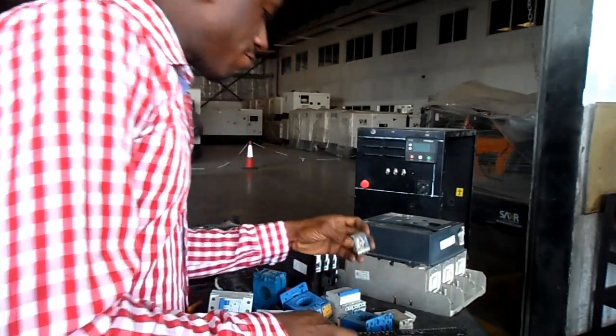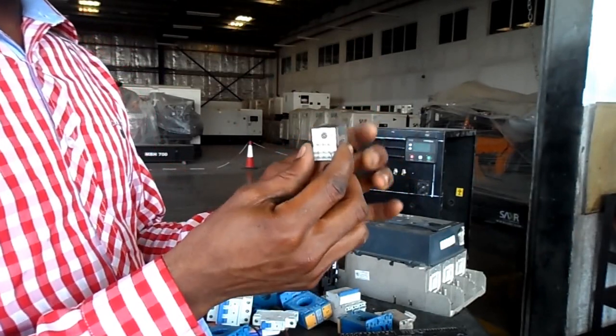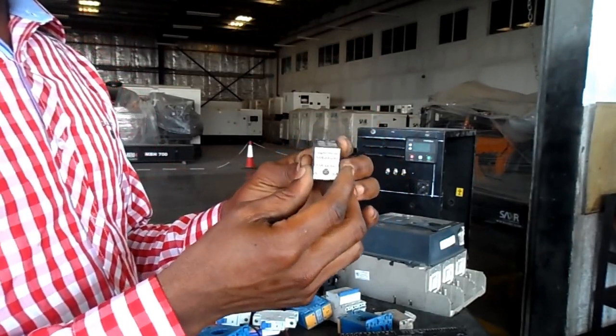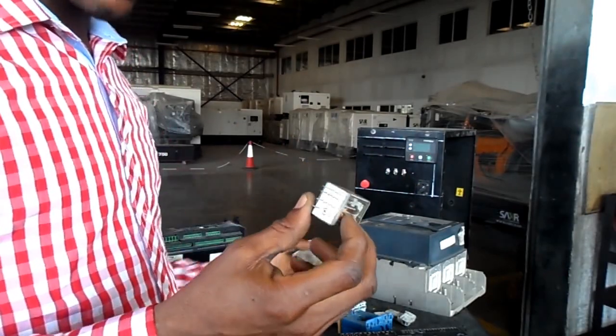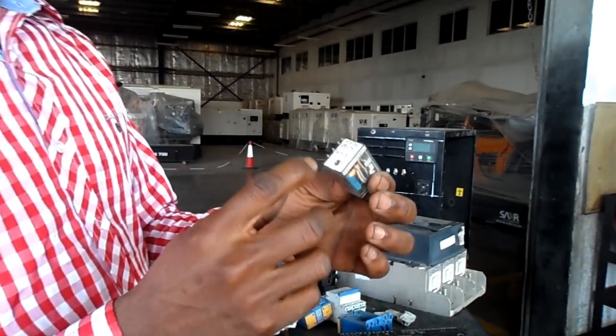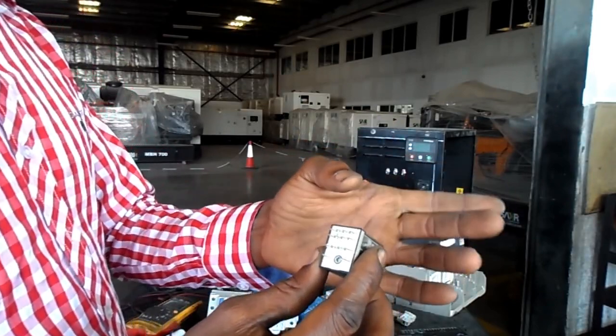Then we have a relay. A relay, to me, in electrical is a very, very important component. We have various types of relay. You can see this one has up to 14 pins.